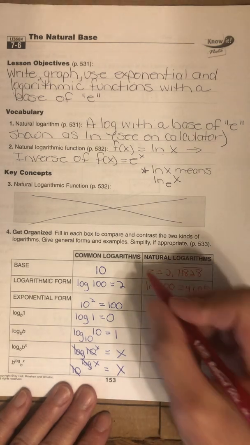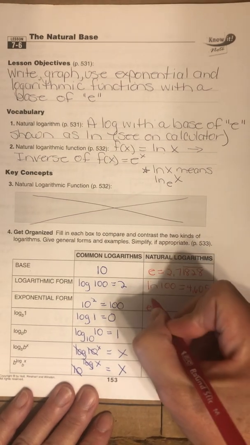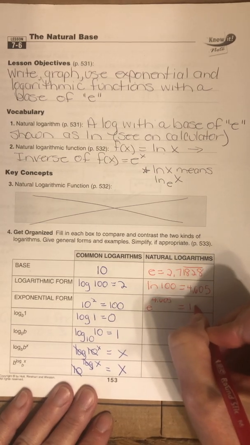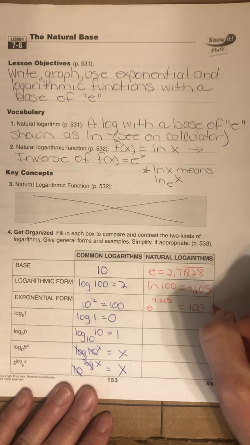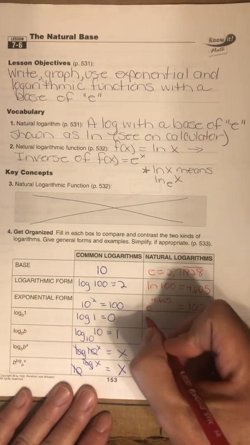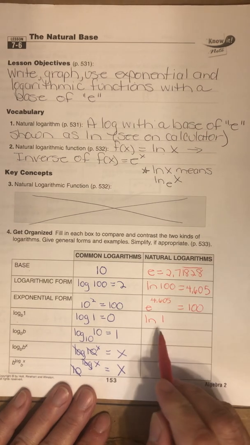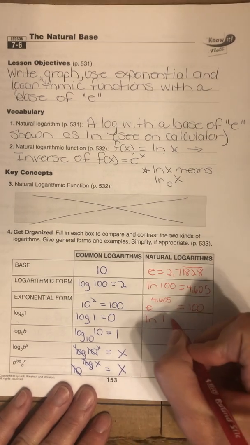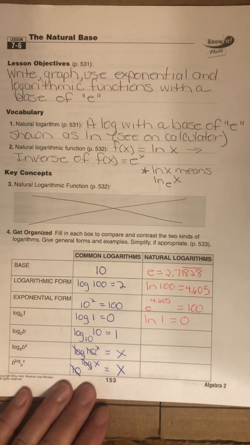Exponential form, let's do e to the 4.605 will equal about 100, right? The inverse of the line above. Let's do the natural log of 1. Again, that means there's a base of e here. You're welcome to use your calculator, but we know if you have a base of e and the solution is 1, the exponent must have been 0.